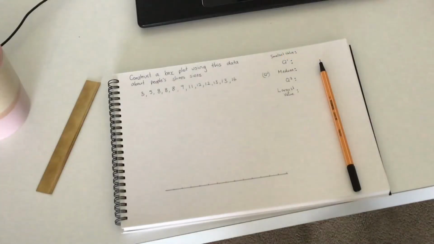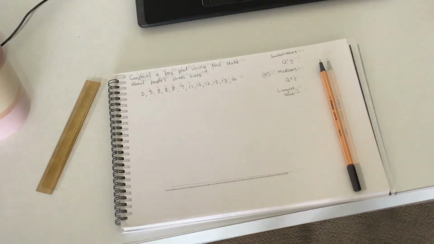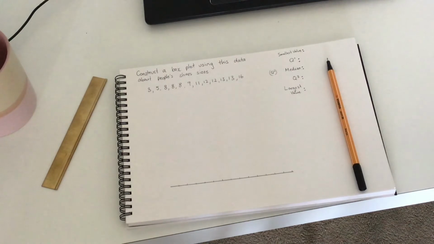So here we have our question, which asks us to construct a box plot or a box and whisker using the data about people's shoe sizes. So we've got some data about shoe sizes. We'll need to work out the smallest value, the largest value, the median, and Q1 and Q3. Because I've already put my data from smallest to largest, I can work out those values really easily. The smallest value is going to be 3 and the largest value is going to be 16.